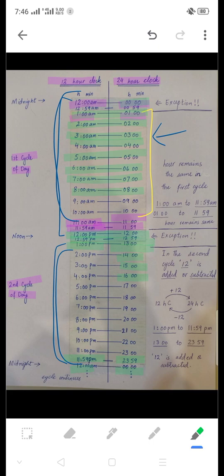But there is an exception with this part. You can see the part with 12 AM till 12:59 AM, and the part with 12 PM till 12:59 PM. These are the two exceptional cases. You will look for them. Whenever it is 12 AM, you should know that this is the time when the day is beginning. At 12 AM midnight, you will write 0000 for it. If the time is 12:15 AM, you will write 0015 in the 24-hour clock system.